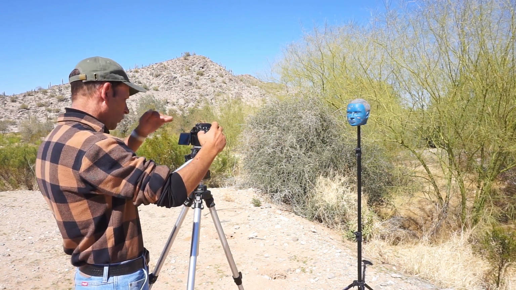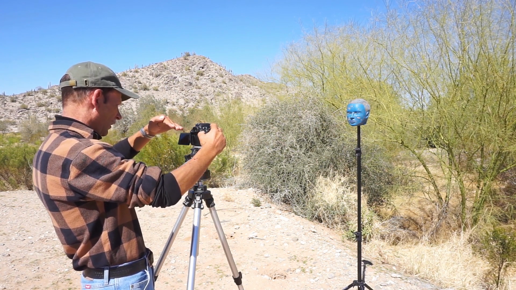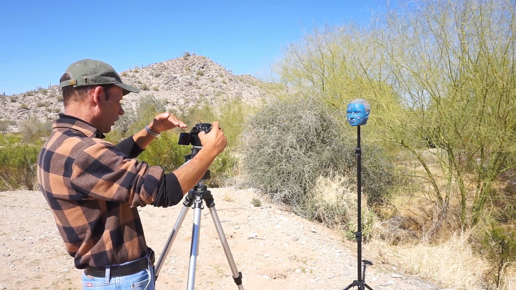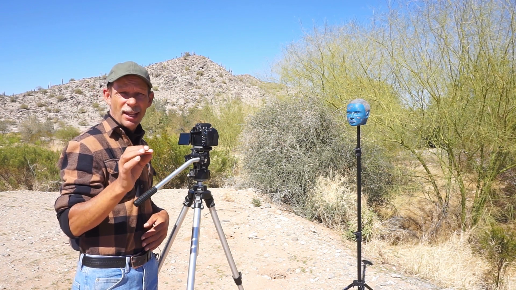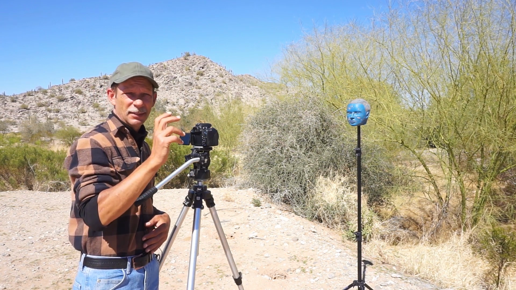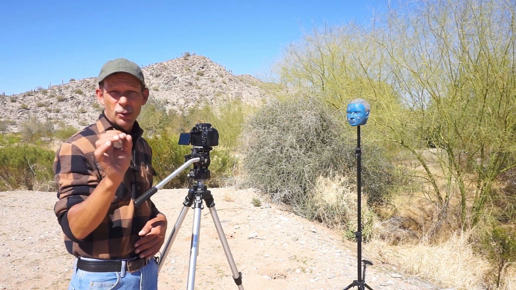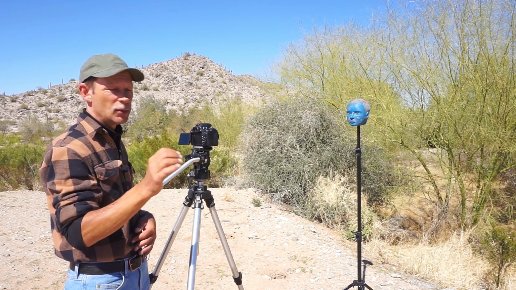All right, we're going to go up to, let's see, that was 5.6. This is f8. Nah, we better go a little bigger. Let's go to f11. This is f11. A lot of times the sweet spot of a lens is right in the middle. f8, f11, something like that. But you're going to lose that creaminess in the background. That you're starting to lose it anyway.